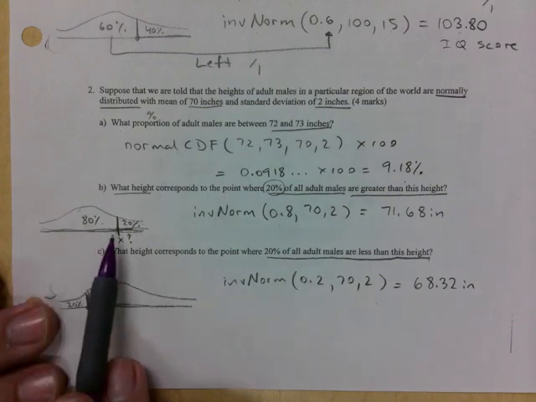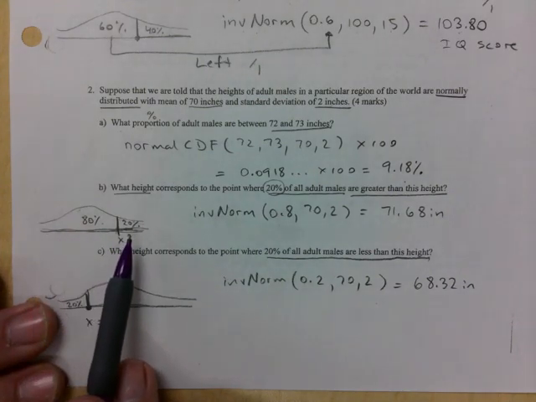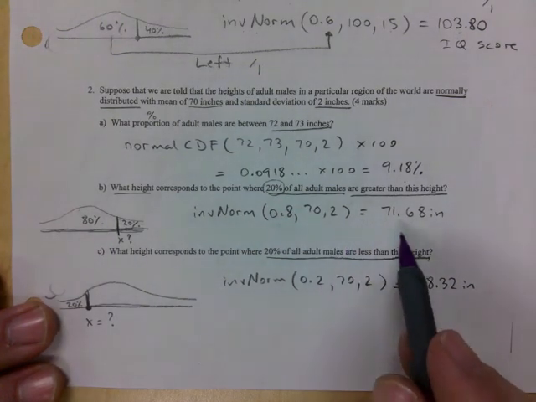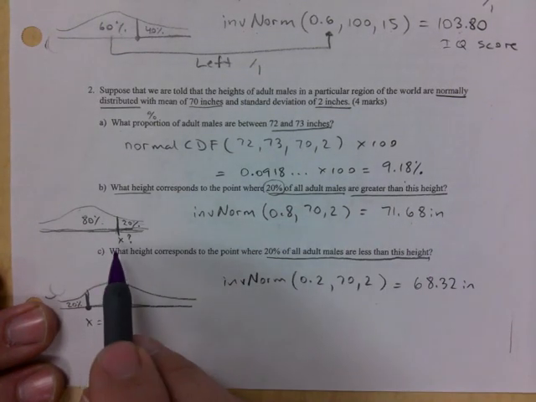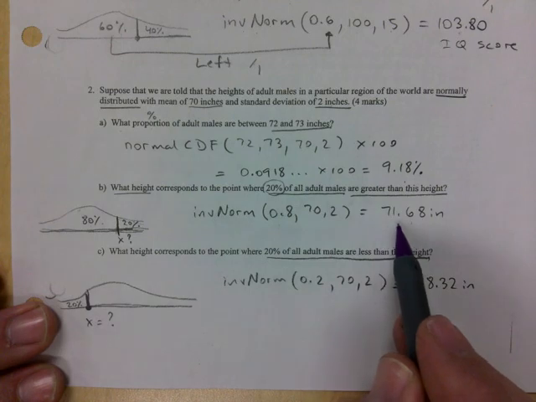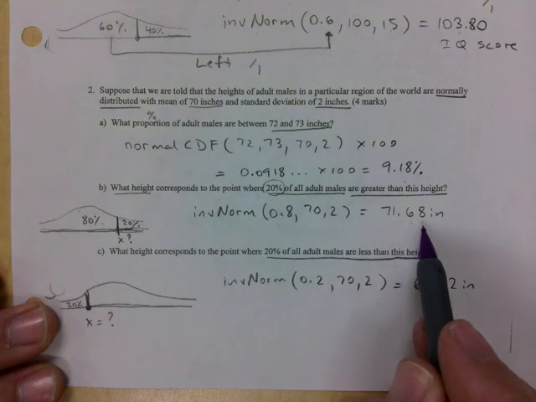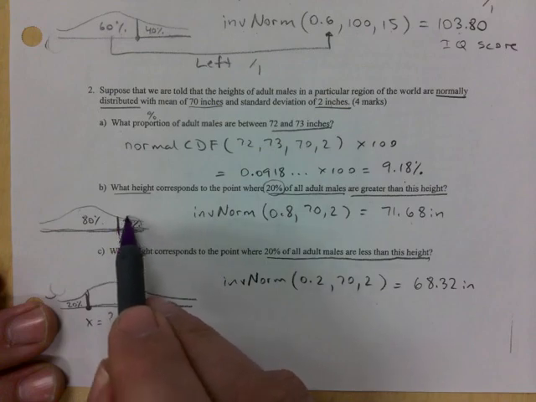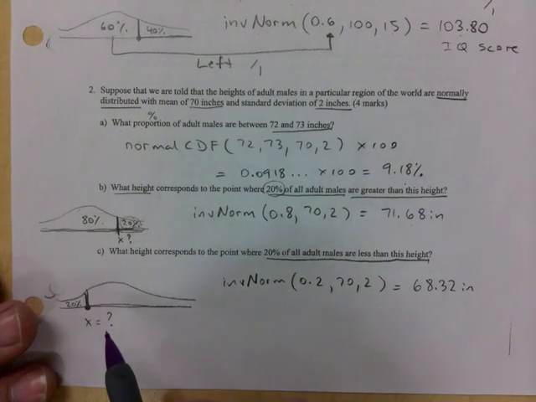We always read our graph from left to right. In any unit we do, always left to right. And so that's the height that would make that happen. So if you were 71.68 inches tall in this case, you would have 20% above you or taller than you, and 80% of males would be shorter.